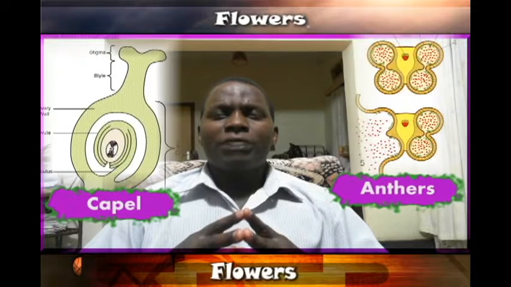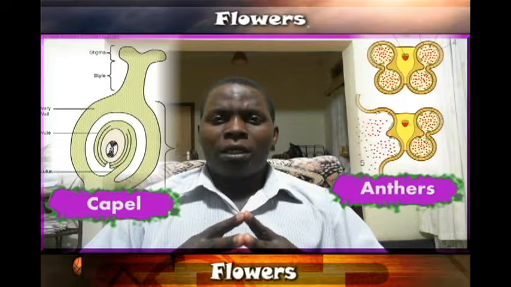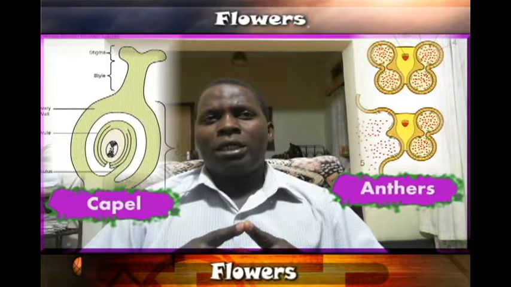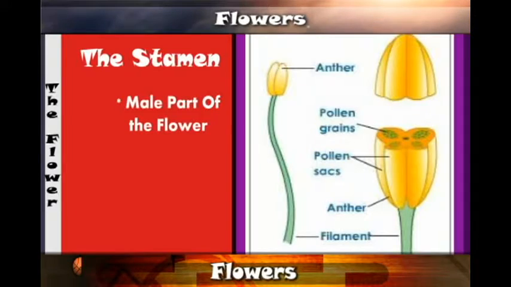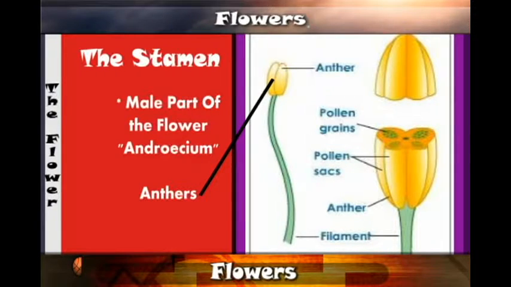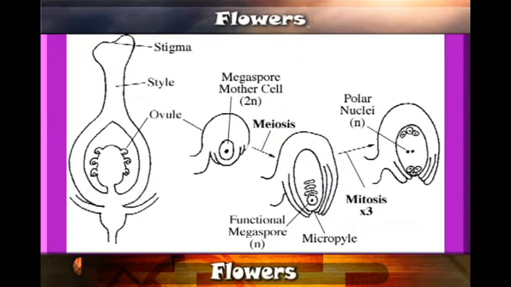Now we have said that some of the parts of the flowers are the stamen and the carpel. The stamen is the male part of the flower, which we have referred to as the androecium, and it consists of the anthers and the filaments. Whereas the carpels include the stigma, the style, and the ovary. That is the female part of the flower. The carpels that we call the gynoecium.